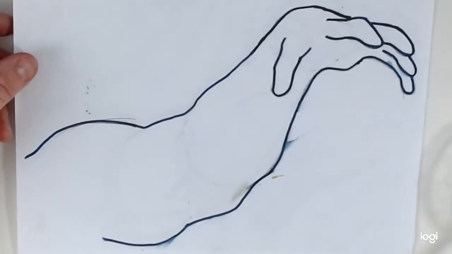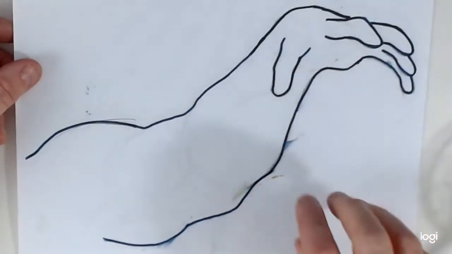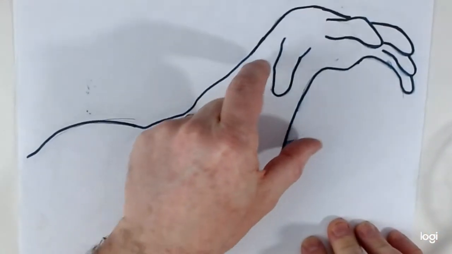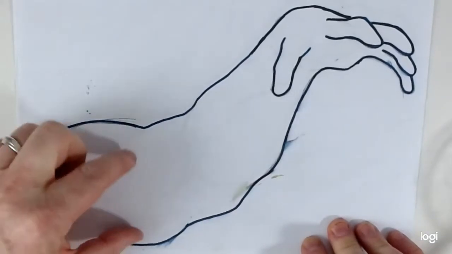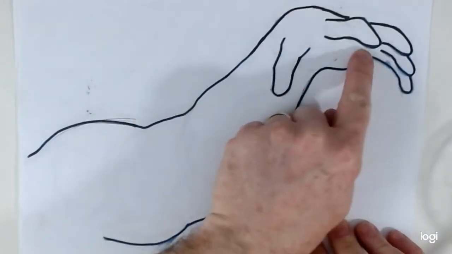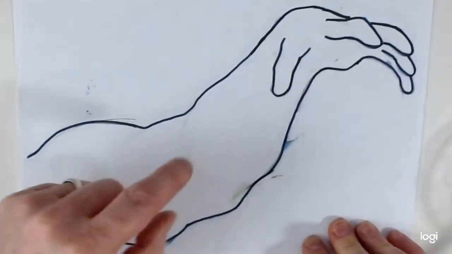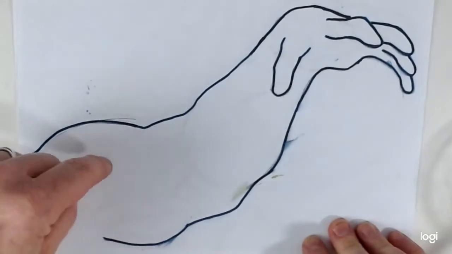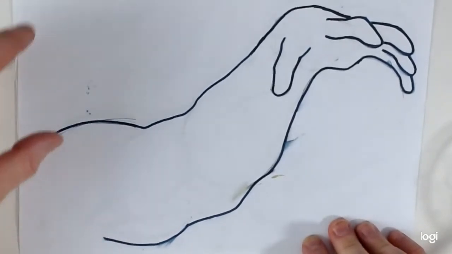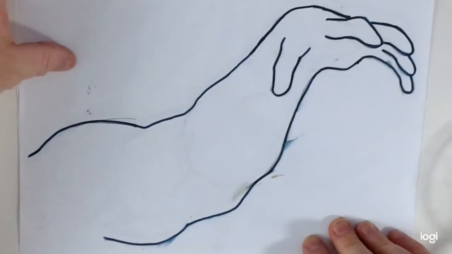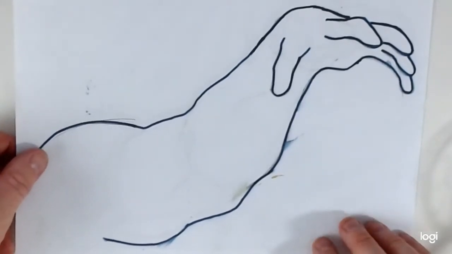Now there's always problems with just drawing the outline. One is getting it accurate in the right place, but the other problem is that actually it doesn't really look like it's coming forwards. However, if we treat this as a series of shapes which overlap each other, so we have the hand here, which is overlapping a cylinder of the forearm to here, and then another cylinder going down to the shoulder here, and then the shoulder there. If we treat it in that way, it can make it look a lot more three-dimensional.